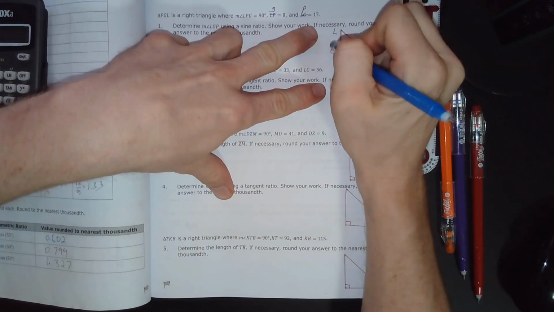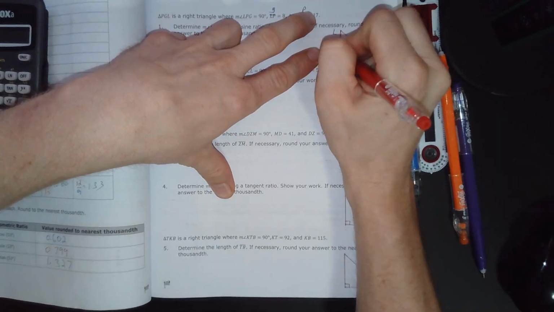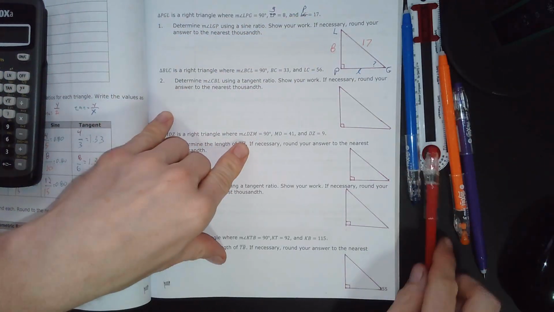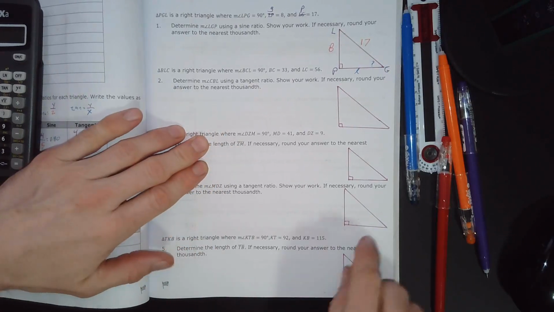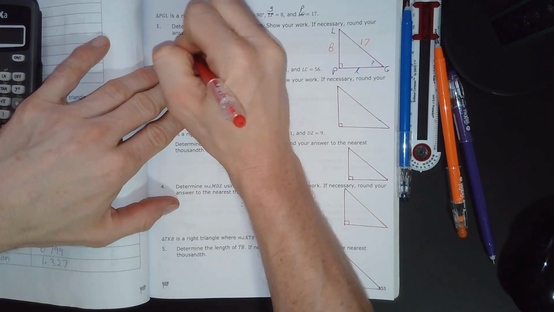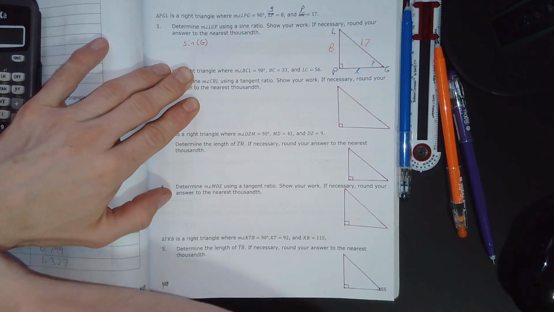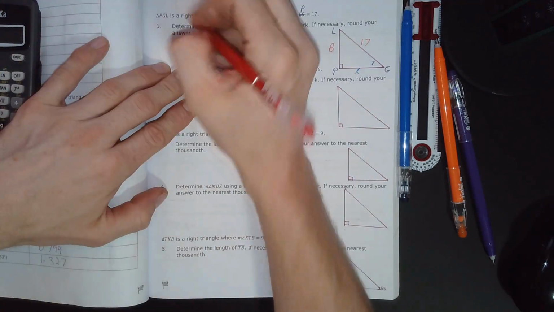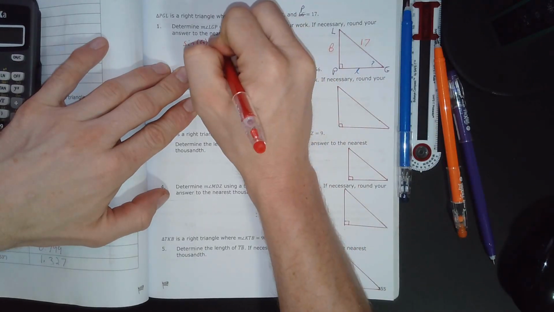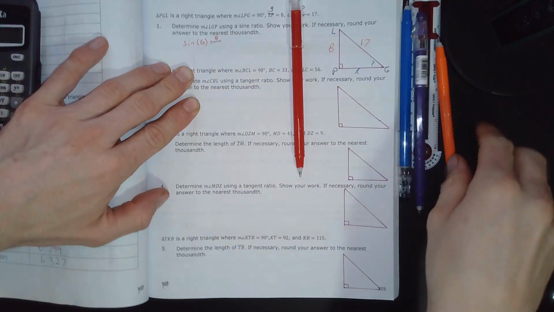This should have been red. 8. Oh, that is red. Okay, that looks orange. Anyway, all right, so the sine of theta, the sine of G, big G, angles are big, line segments are little, equals 8 over 17.